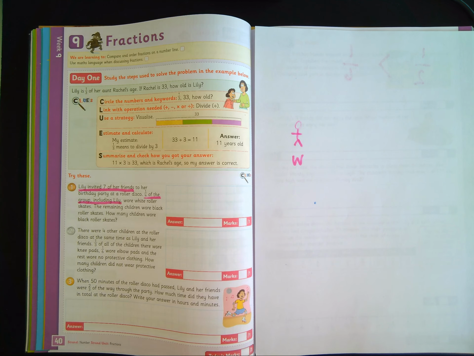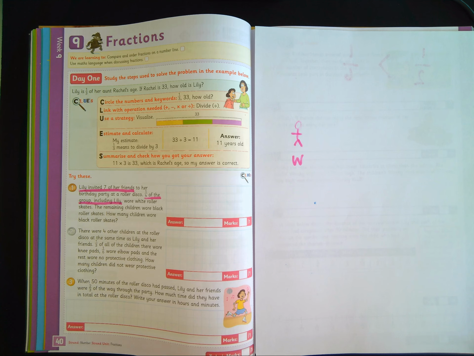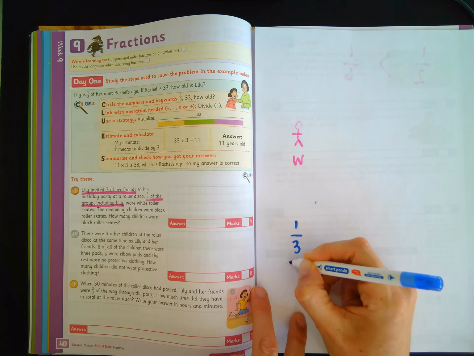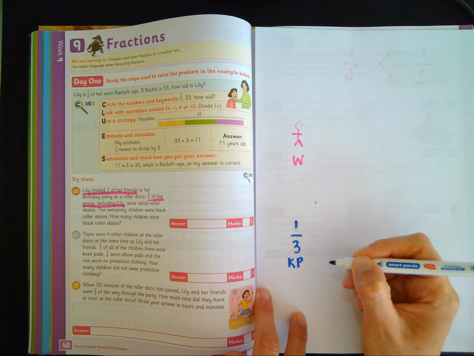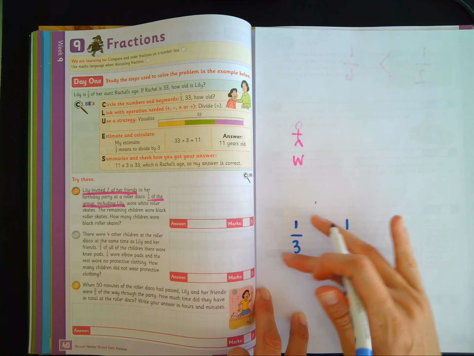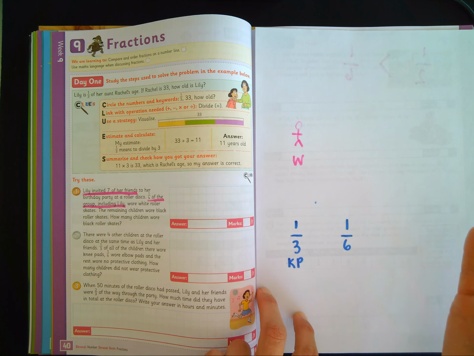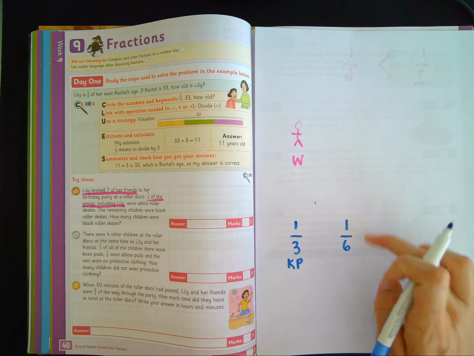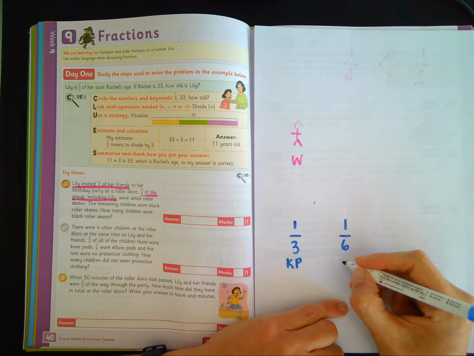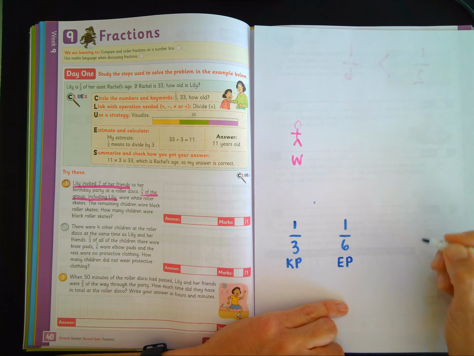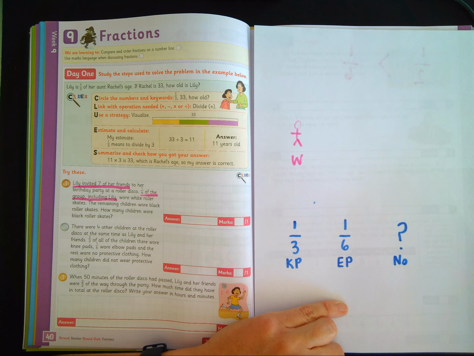Now, it doesn't say it here, but to work, we need to make sure that it's 1/3 of the children wore knee pads, okay? 1/6 of the children, not the same children, okay? Even though it could, in a normal situation, maybe some of them are wearing both. But it has to be 1/6 different children, okay, wore elbow pads, and then the rest wore no protective clothing, okay?